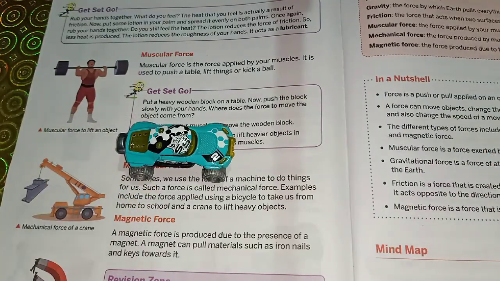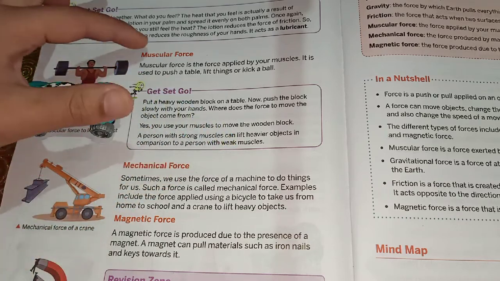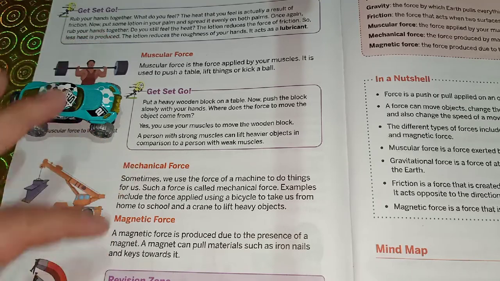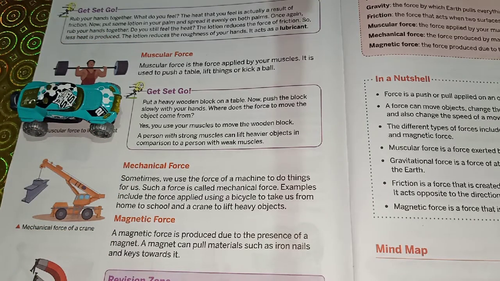I hope you enjoyed our today's class. Please go through your book once. Try to think of other different examples of these three types of forces: muscular force, mechanical force, and magnetic force. Try to think of as many examples as you can from your daily life.